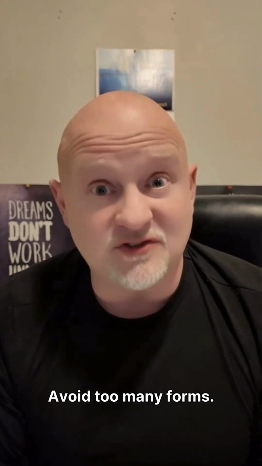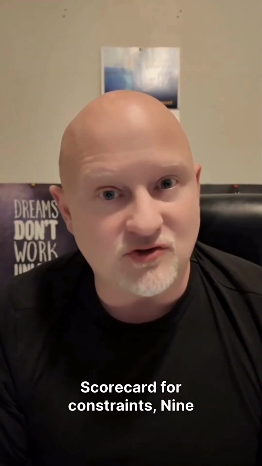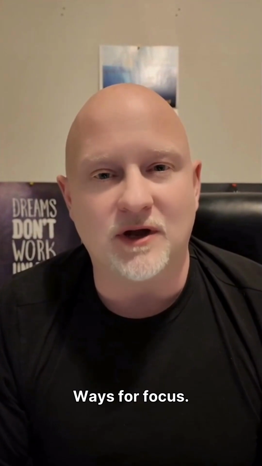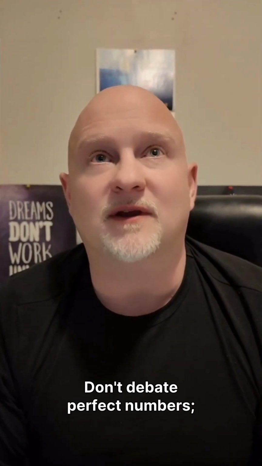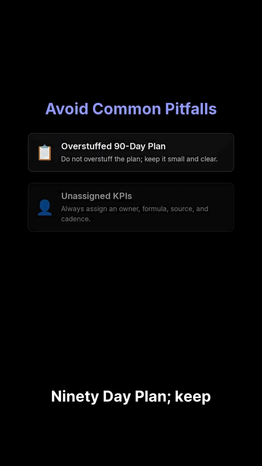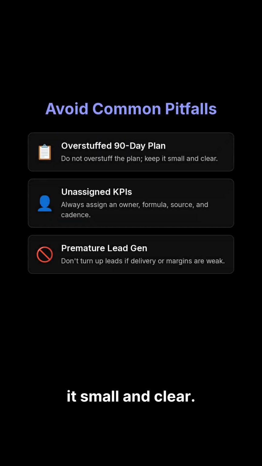Avoid too many forms. Use Orbit for numbers, scorecard for constraints, 9 ways for focus. Don't debate perfect numbers. Choose a good first pass. Do not overstuff the 90-day plan. Keep it small and clear. Always assign a KPI owner with formula, source, and cadence. Do not turn up leads if delivery capacity or margins are weak.